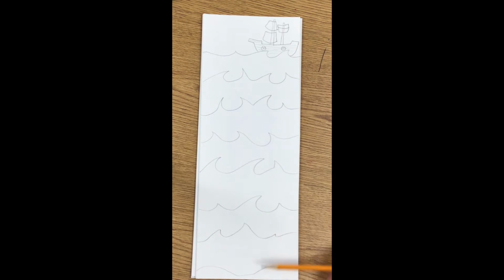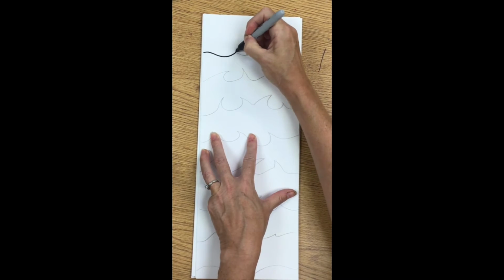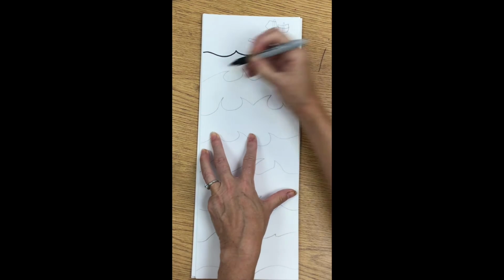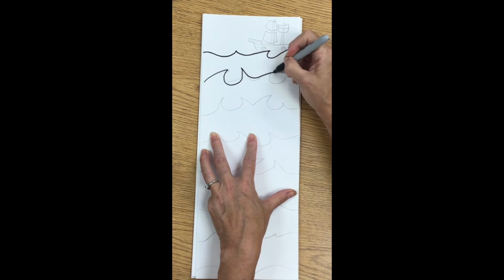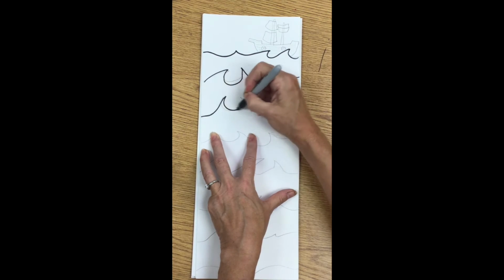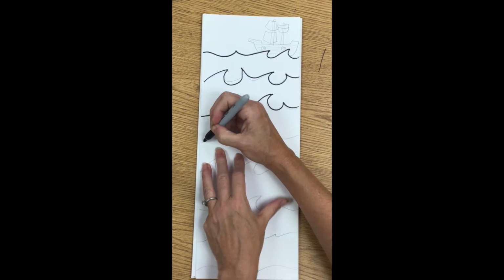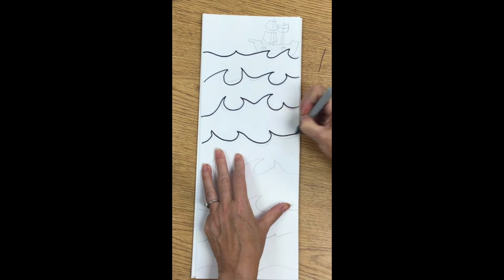So I'm just going to draw these layers in pencil. I'm going to use a regular Sharpie to outline the tops of these lines. And again, we're going to use lots of patterns.